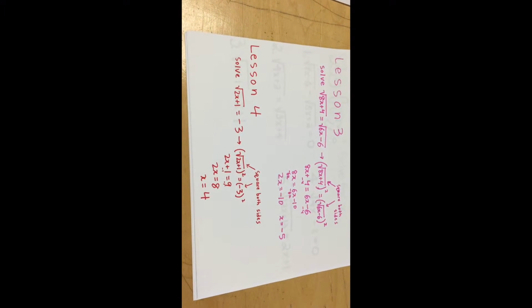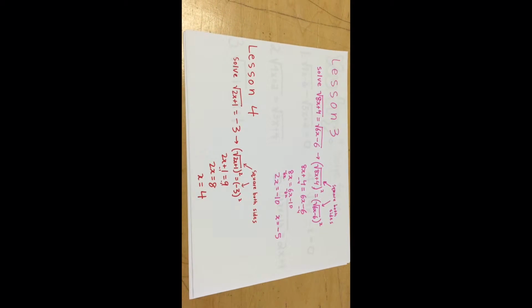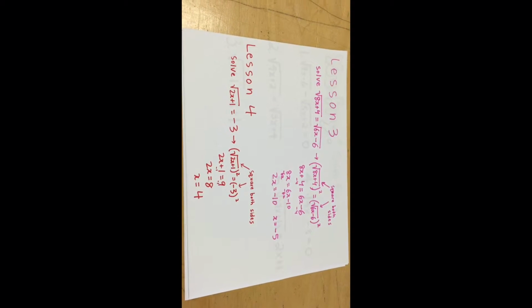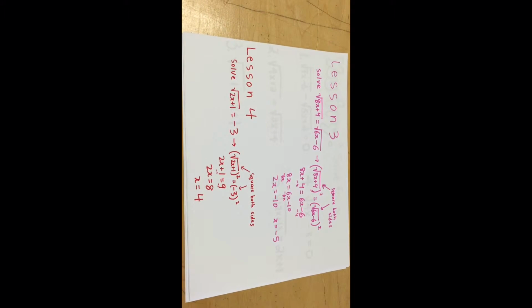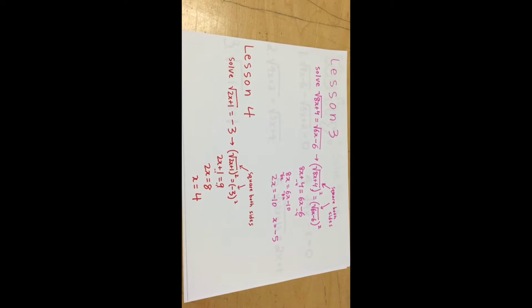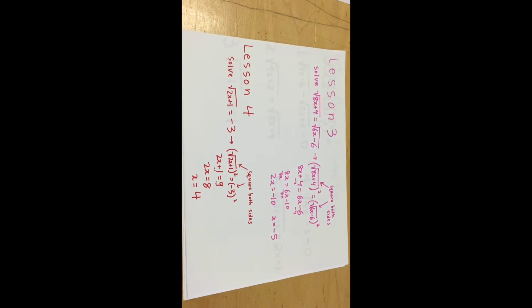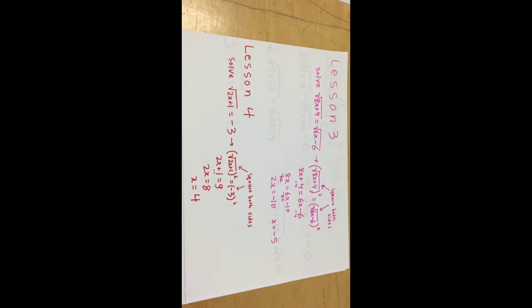Lesson 4. Solving equations with only one radical. The first step is getting rid of the square root by squaring the whole equation. For example, the square root of 2x plus 1 equals 3. You want to square the entire equation, so you have 2x plus 1 equals 9. Then you want to subtract 1 from both sides, which leaves you with 2x equals 8, which gives you x equals 4.